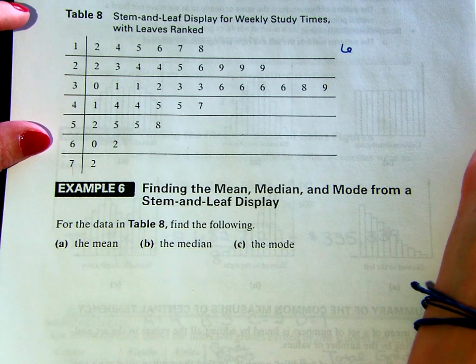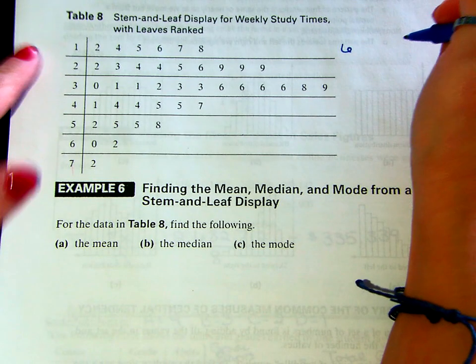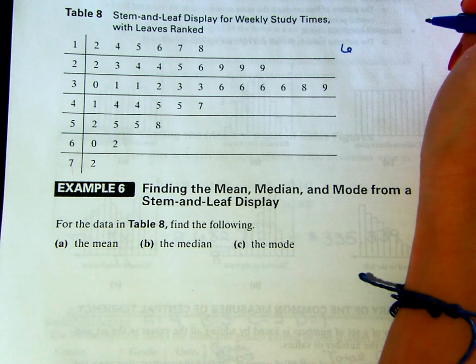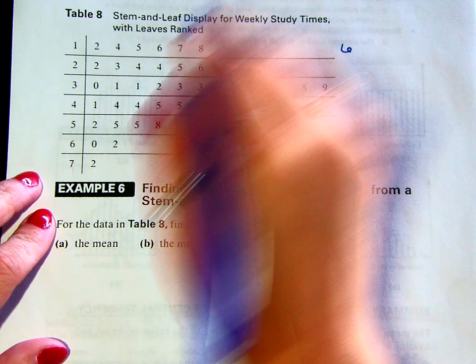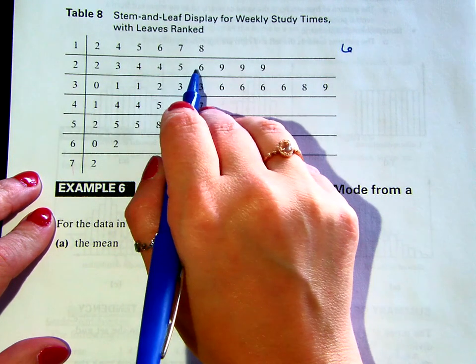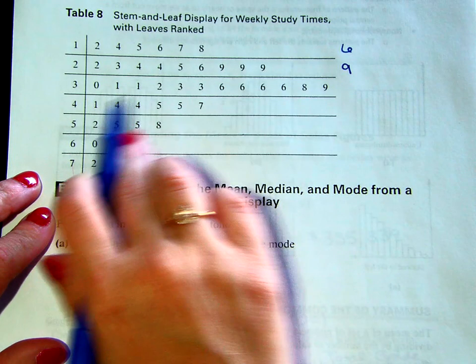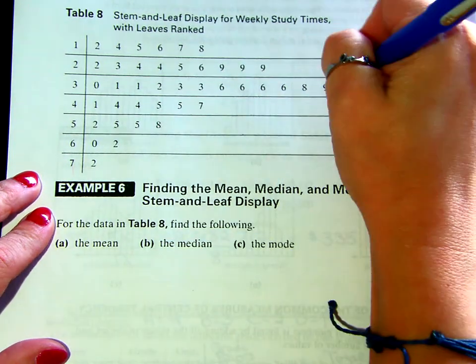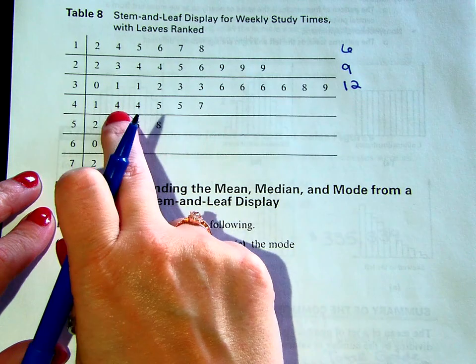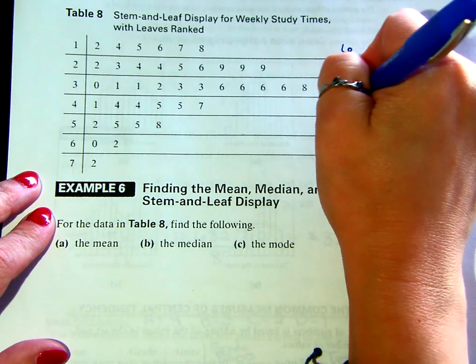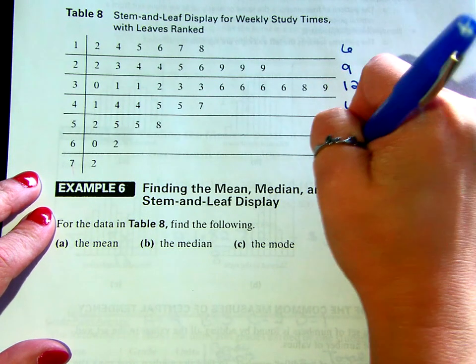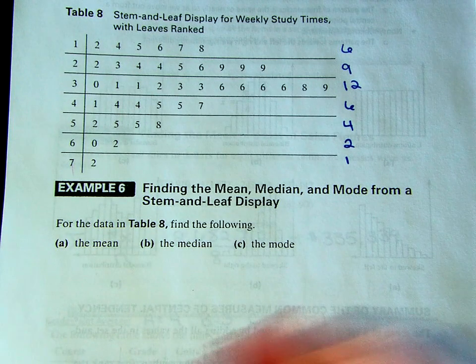We have 1, 2, 3, 4, 5, 6, 7, 8, 9 leaves here in the 20s. Then 10, 11, 12 leaves here. Then 1, 2, 3, 4, 5, 6, 4, 2, and 1. So we can add all those up to tell us that we have 40 students that were questioned. We need that so we can figure out what the mean is.